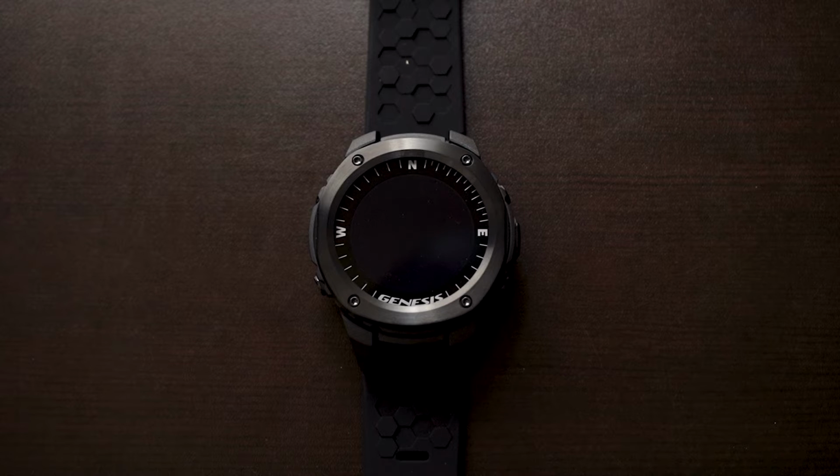Hi everybody, today we're going to take a look at the Genesis Graviton computer overview. This video is intended to be an overview of as many of the menus and submenus as we can get to. So we're going to cover a lot of different features.